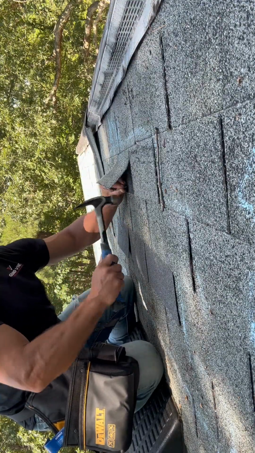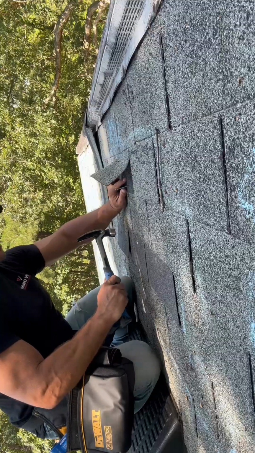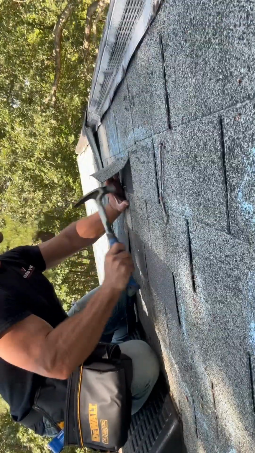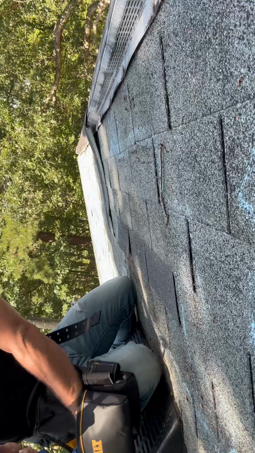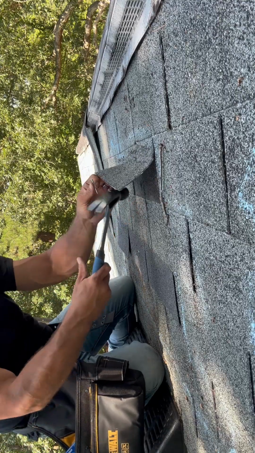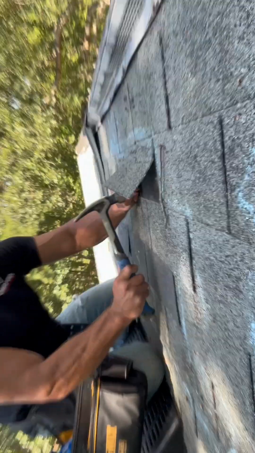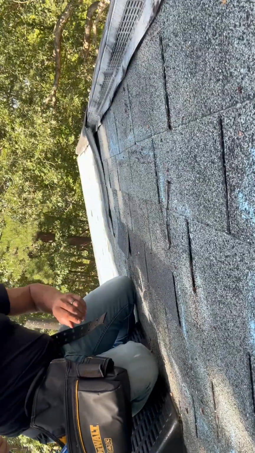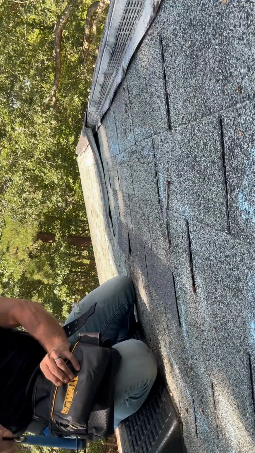Misfire. I could see the significant tear in this one. All right, shingles back in.